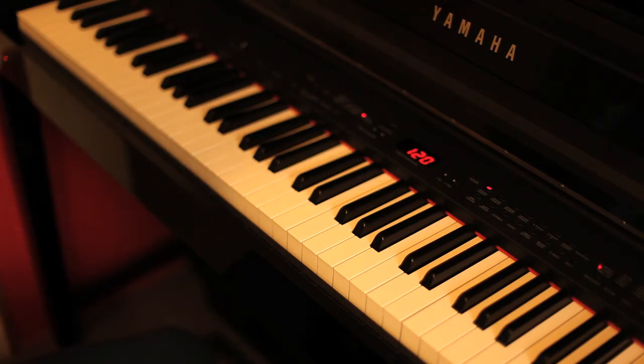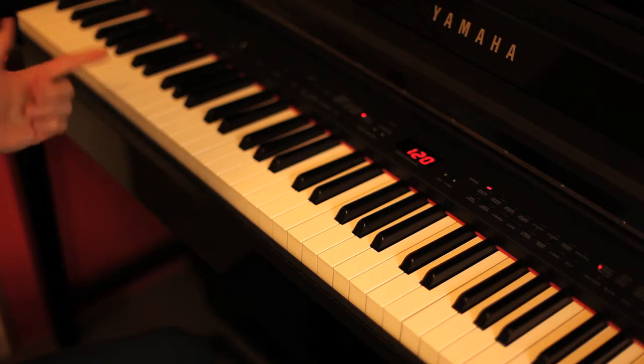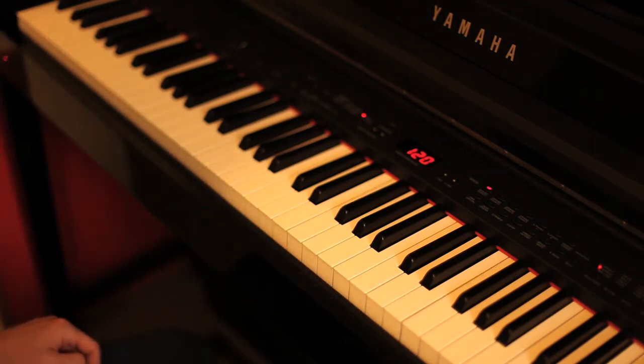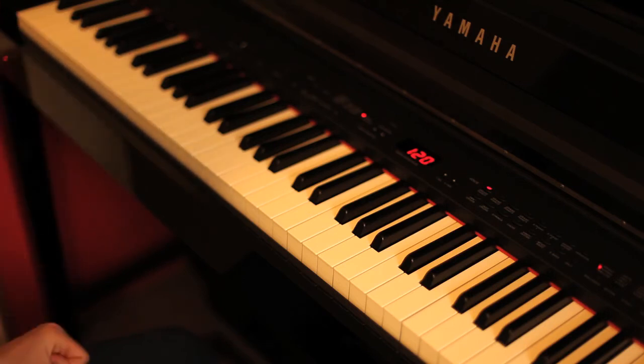Another problem with the system is that the system tells them, let's say, to play an F, but it doesn't tell them whether to play this F, or this one, or this one, or this one, or in fact any of the other ones on the piano. So students sometimes get mixed up between those two.